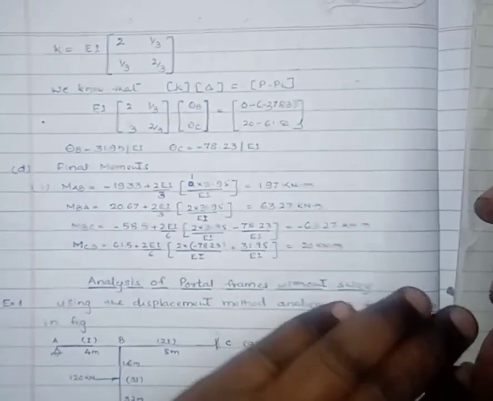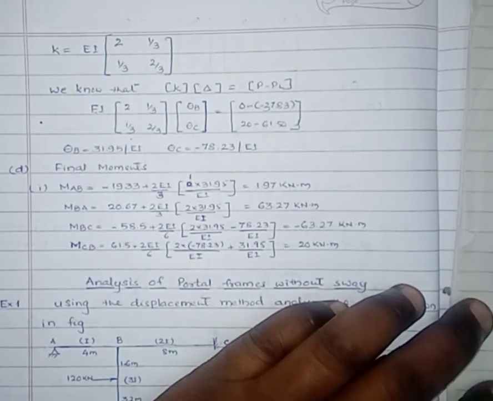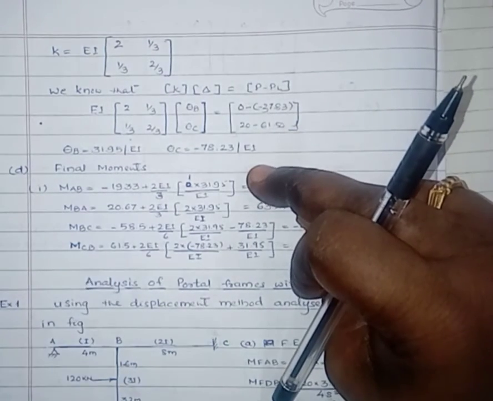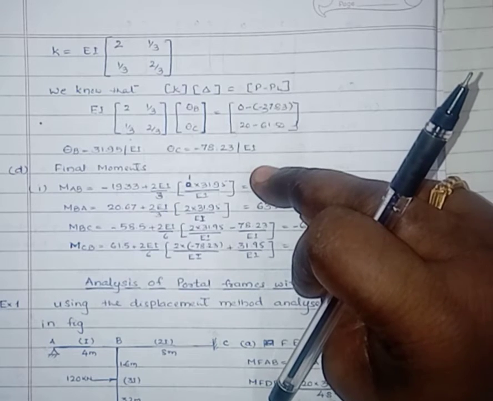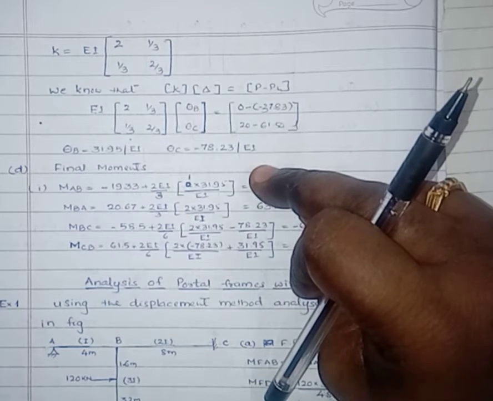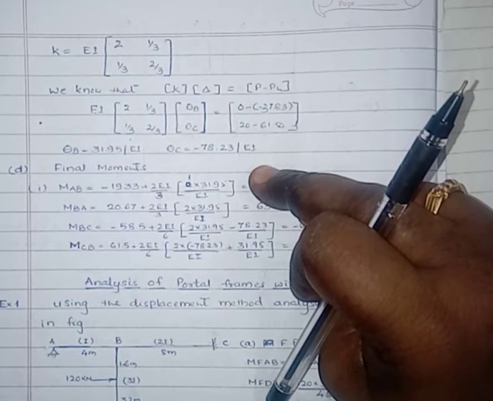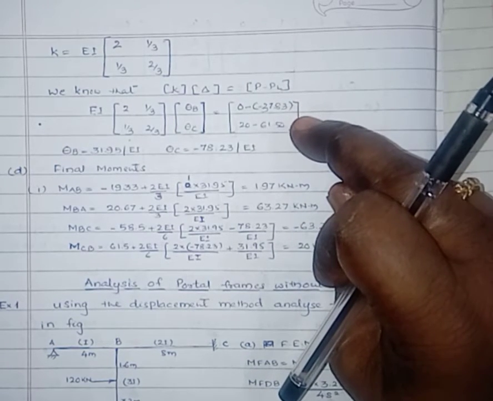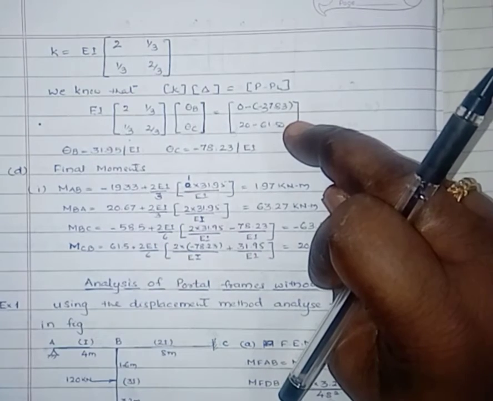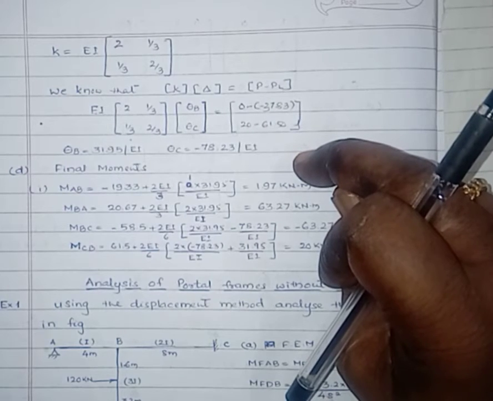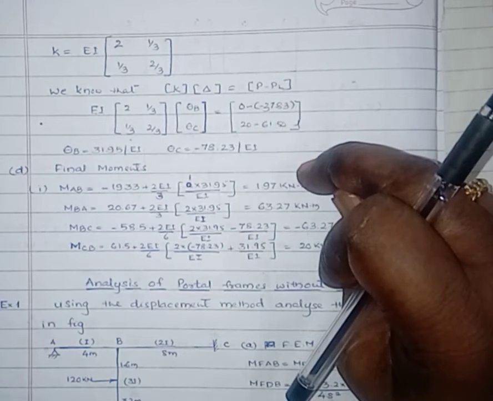After simplification, we get the values of theta B as 31.95 by EI and theta C as 78.23 by EI. Now, after knowing the values of the redundants, we can substitute them in the slope deflection equation, that is MAB. MFAB is the net fixed end moment due to both the load as well as the settlement of the support. Hence, MFAB is minus 19.33 plus 2EI by L.